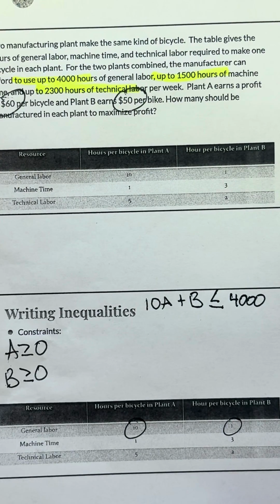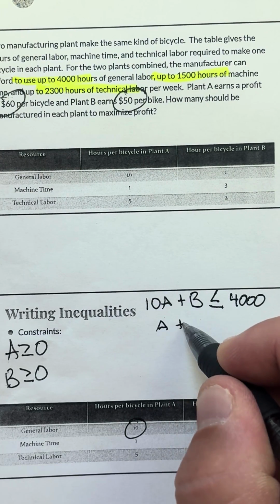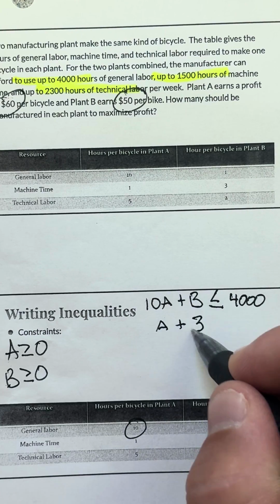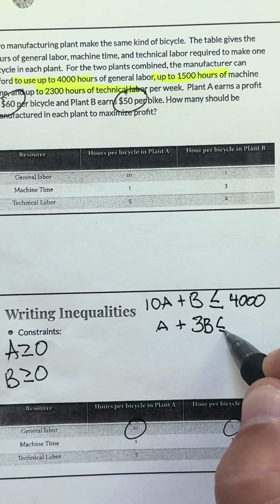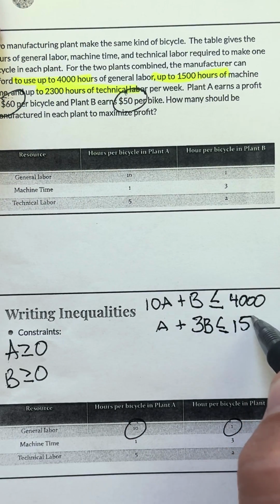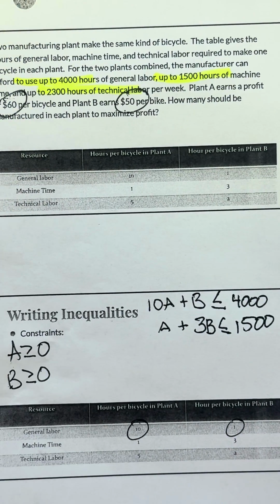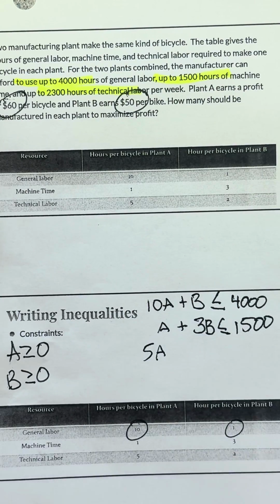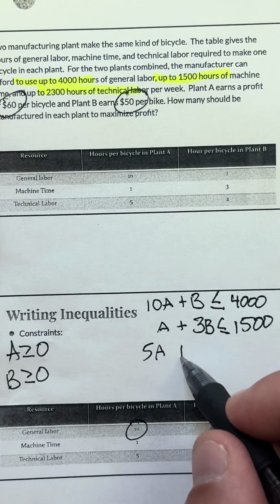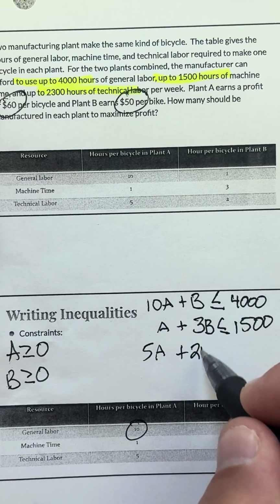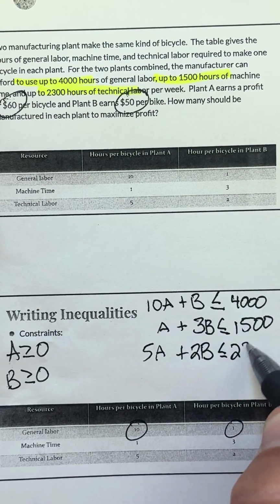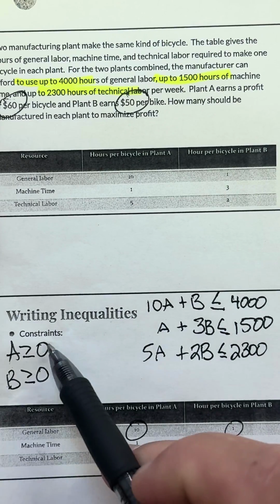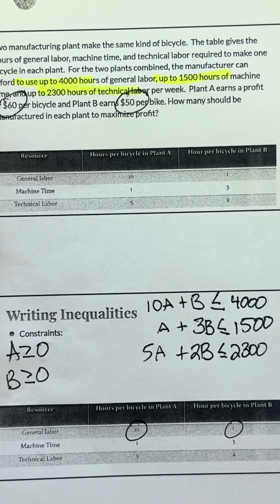Now moving on to our machine time, we get 1 hour in plant A, 3 hours in plant B, and we're allowed up to 1,500 hours. Again, our constraints are what are we limited to? How many people can we hire? How long can we run our machine in a day? Those types of things, all right? And then lastly, technical labor, we need 5 hours per bike in plant A and 2 hours in plant B, okay? All right, so here we have then our constraints.